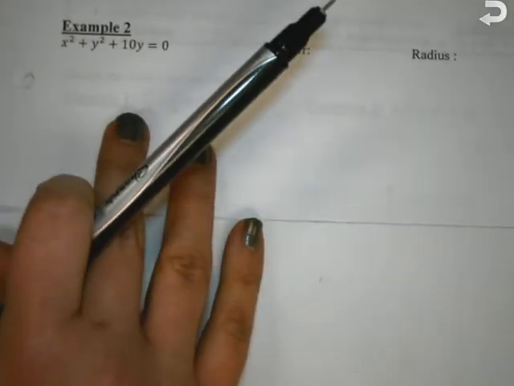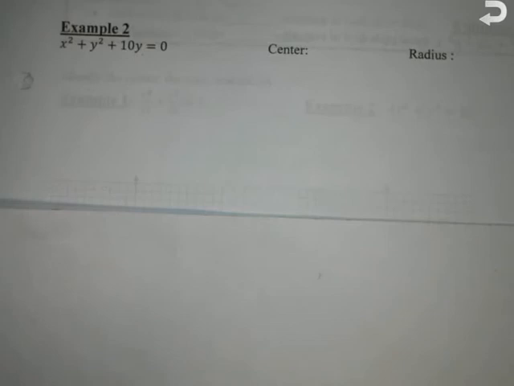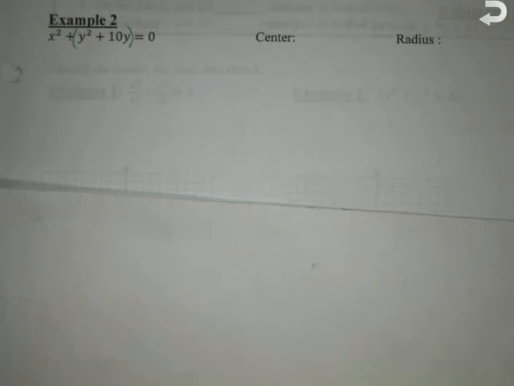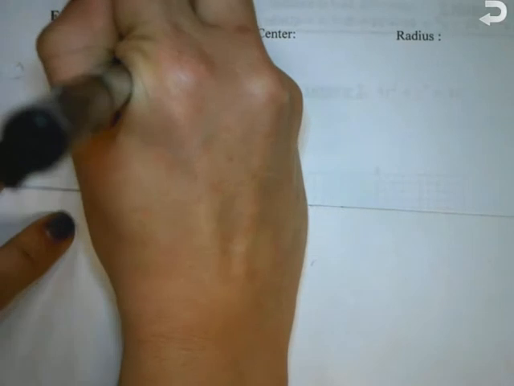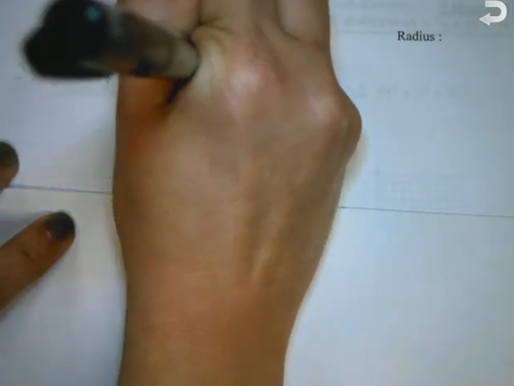Alright guys, so what did you do first? So we grouped the y's, right? So we're going to group the y's here. Then what do we want to do? We want to rewrite it and put in what? The blank. So that's going to be x squared. We get to leave it by itself because there were no other x's in there. Plus y squared plus 10y plus blank equals 0 plus blank.